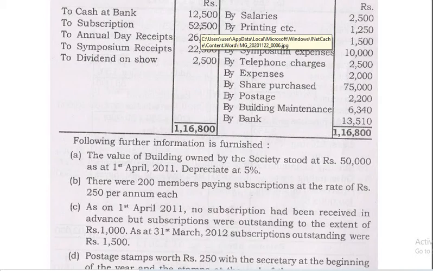And then you have to find out the subscription received in advance for next year, because there is no other go, you have to ascertain that. So ultimately the balance should be 50,000 only, because 200 members into 250 makes current year income just 50,000, and it cannot be more or less than 50,000. So the balancing figure should be subscription received in advance during the current year.